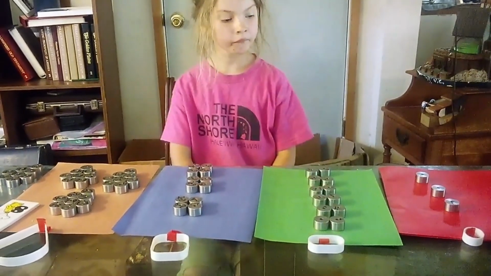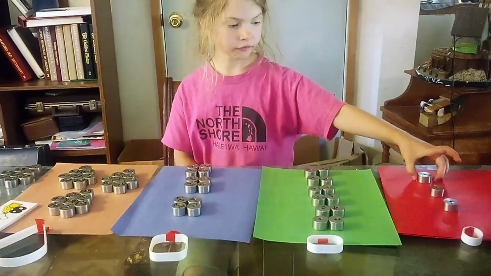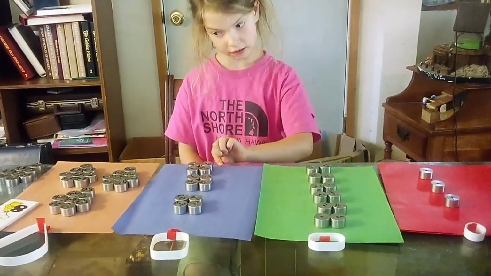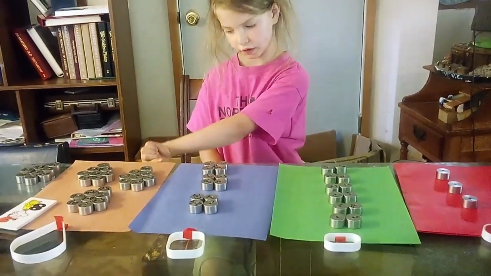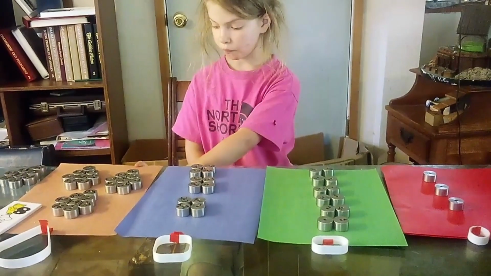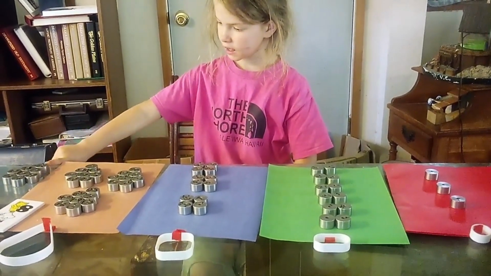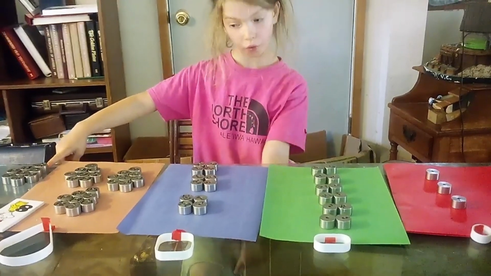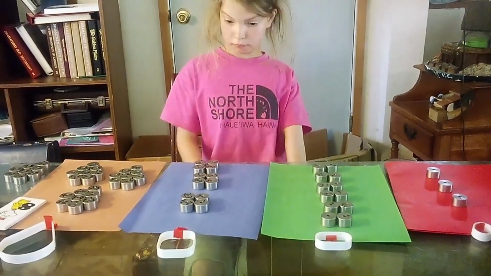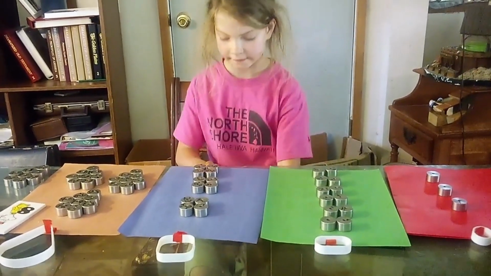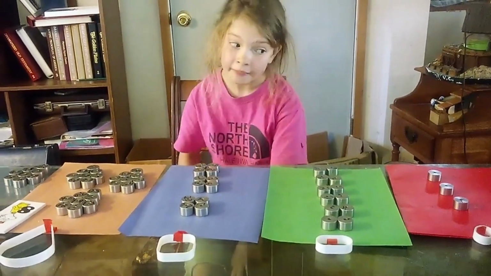And there are 3 here, 3 here, and 4 here. So, we need to figure out how to get rid of 8 of these, or we could just totally make these not the same if we want.